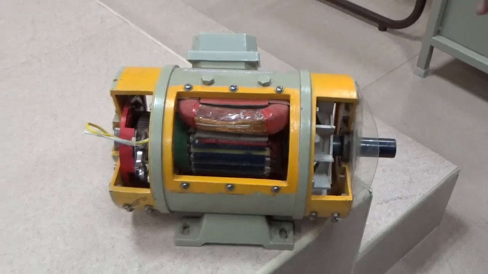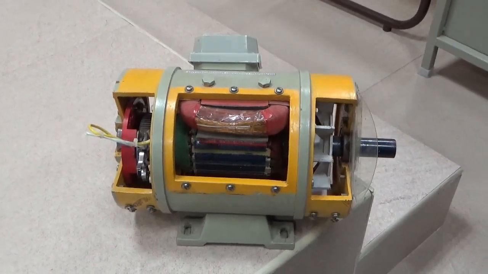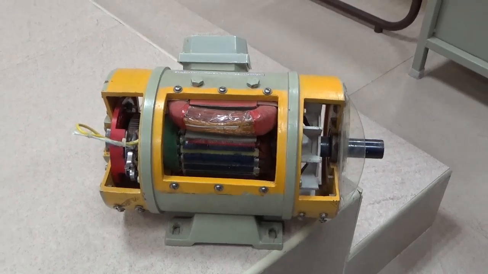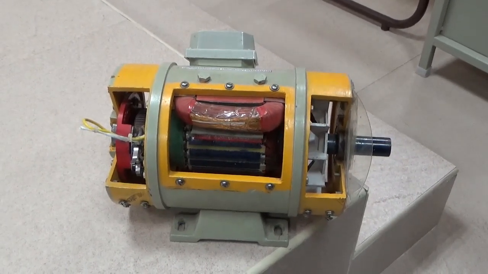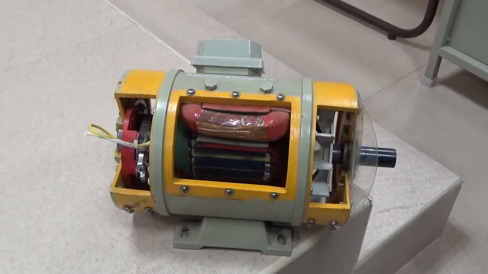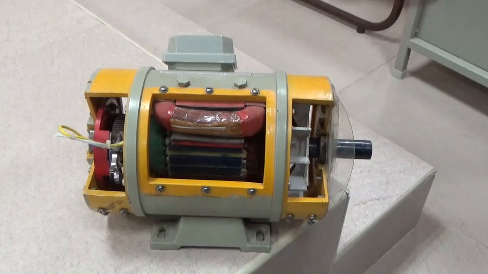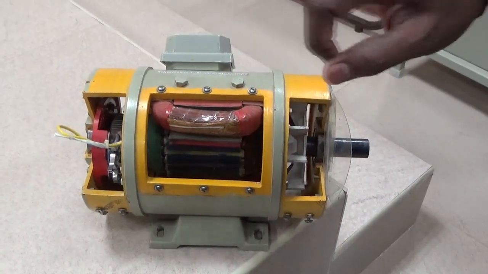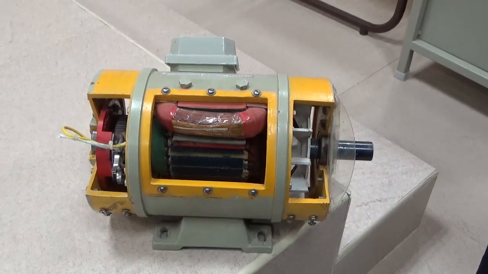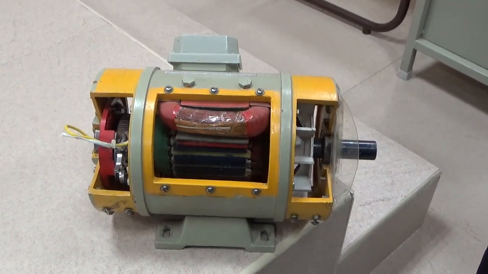So now we are going to see the practical assembly of a DC generator. We have discussed the DC generator working principle. Now we are going to see how a DC generator is practically made. This is the demo motor available in our electrical machines laboratory. As I said, we need three essential parts to generate electricity: magnetic flux or magnetic field, conductor, and relative motion.